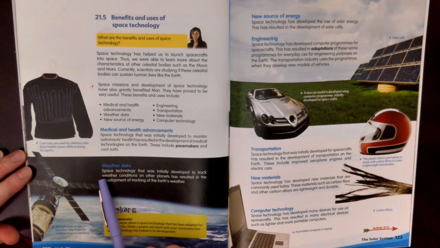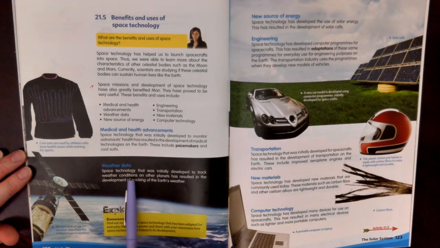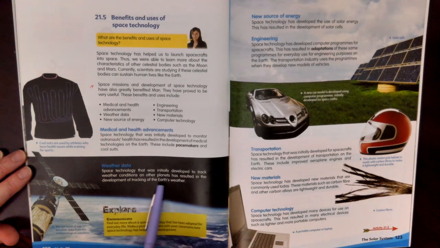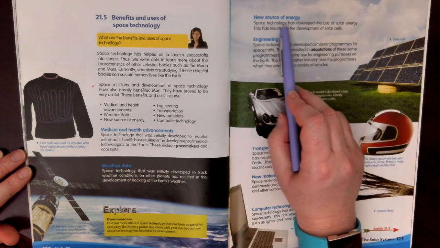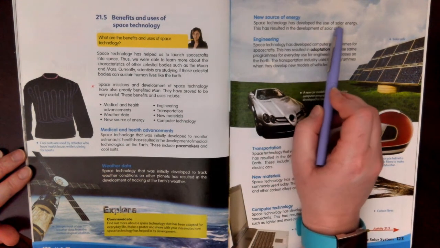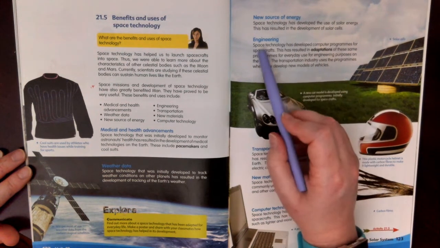Weather data. Space technology that was initially developed to track weather conditions on other planets has resulted in the development of tracking of the Earth's weather. New source of energy. Space technology has developed the use of solar energy. This has resulted in the development of solar cells.